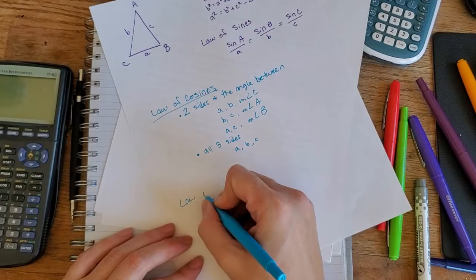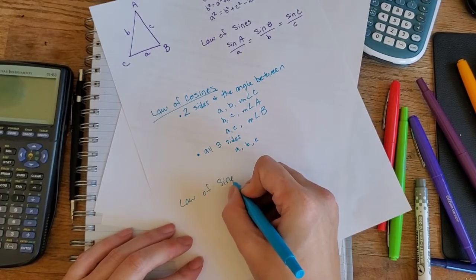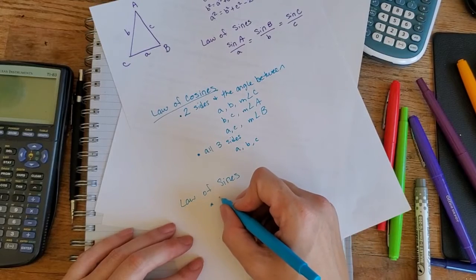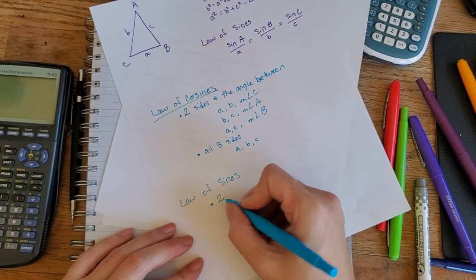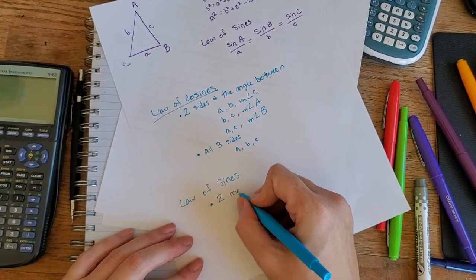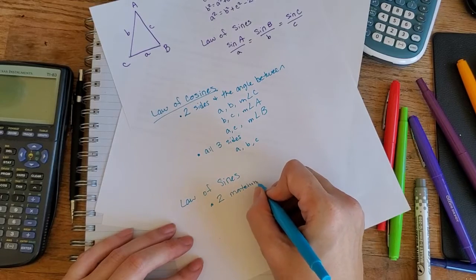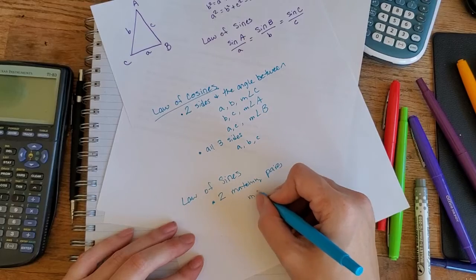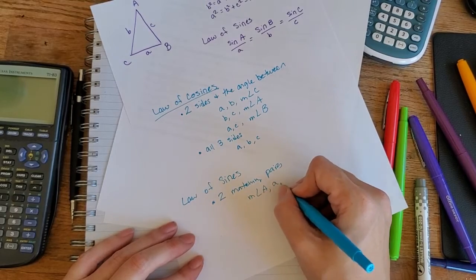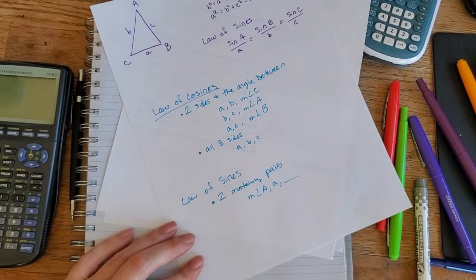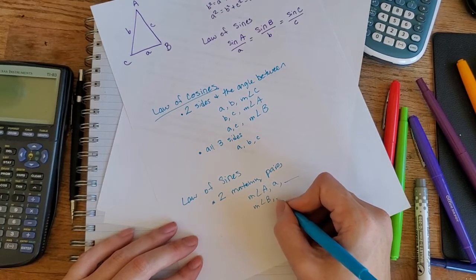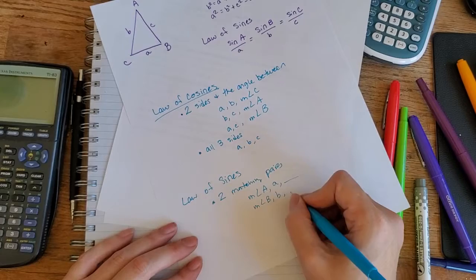So law of sines, we usually would need to have two matching pairs. I call it that, but in other words, we would have to have measure of angle A and little a, and then anything else, it doesn't matter. Measure of angle B and little b, and then whatever they ask for.